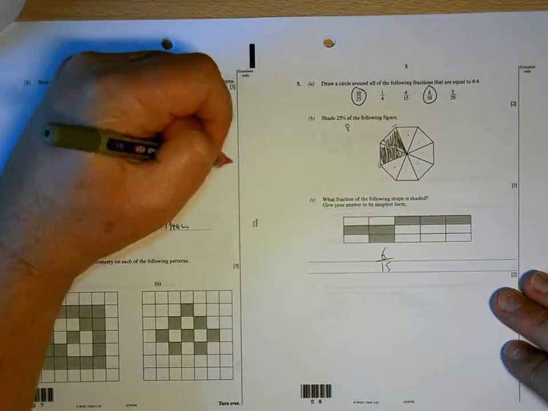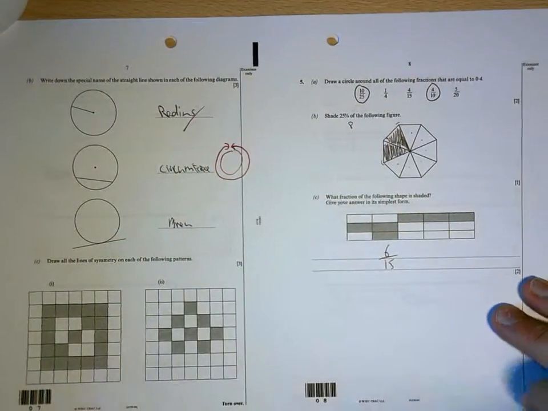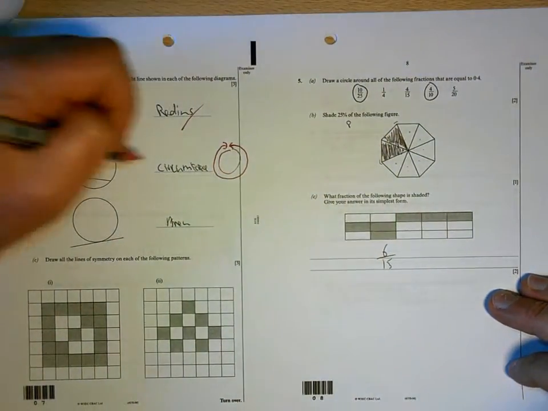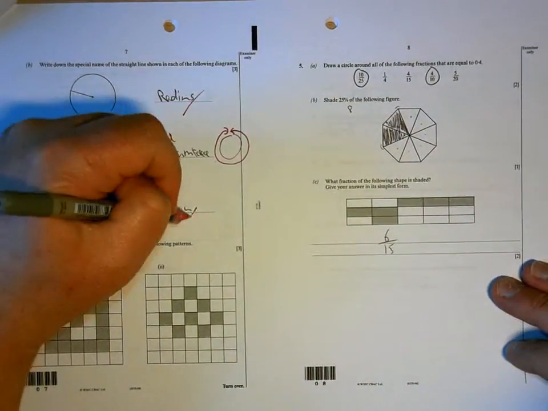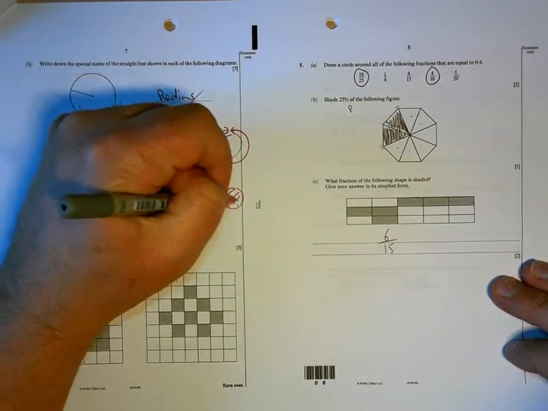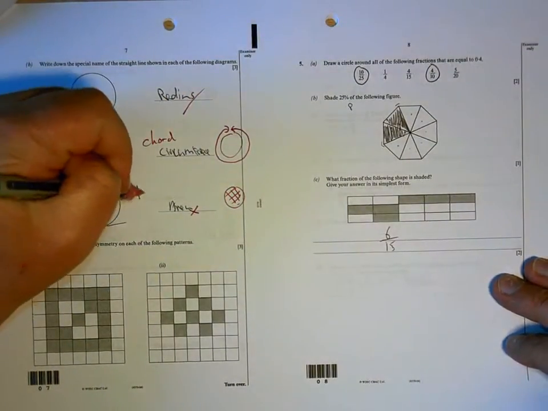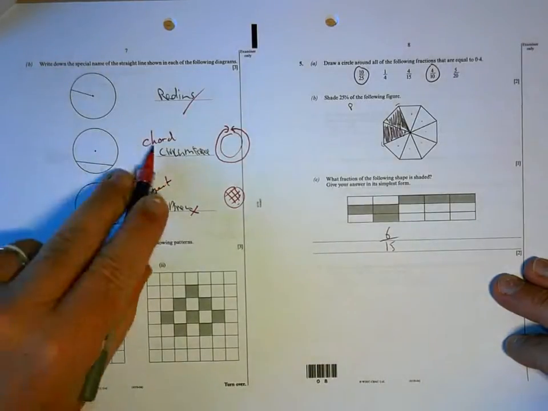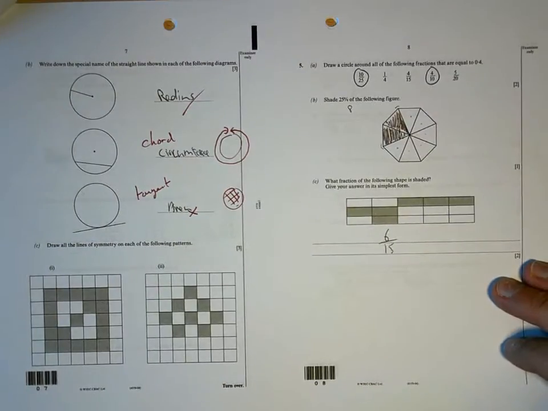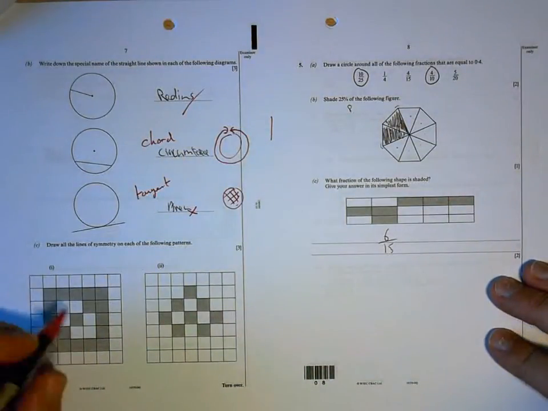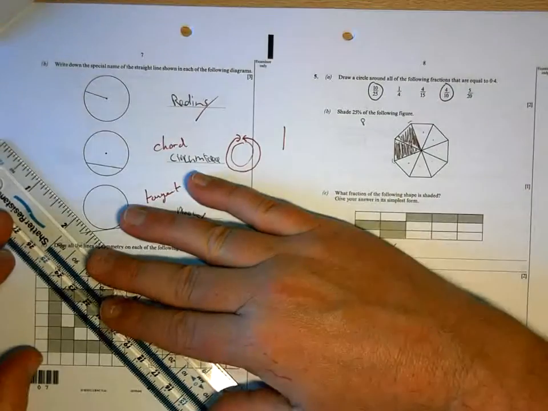That's not the circumference. The circumference is the distance all the way around the outside of the circle. So it's like perimeter. This is called a chord. Area, no. Area is how much space is covered. That is called a tangent. Okay, so chord cuts the circle, tangent touches the circle. So 1 mark there.